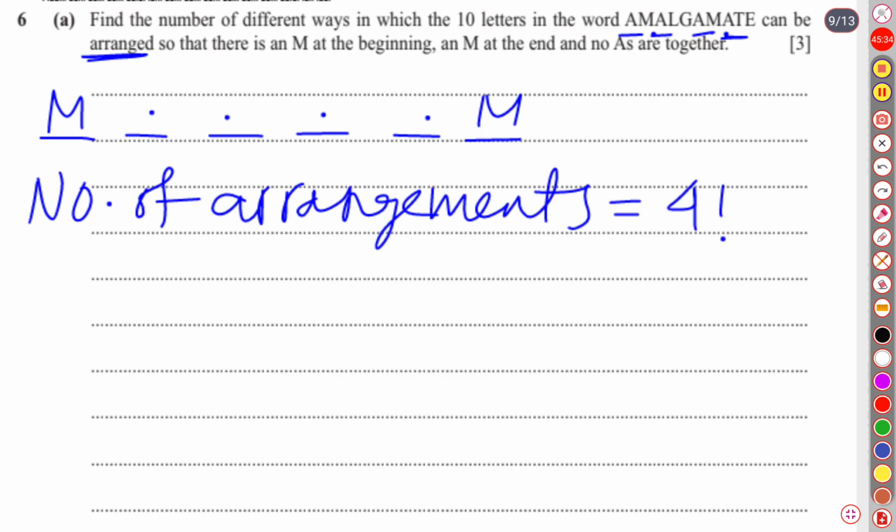Now about the A's, they said that the A's cannot be together. That means an A may be over here, or there, or in this gap, or over here. So how many positions are left for A?